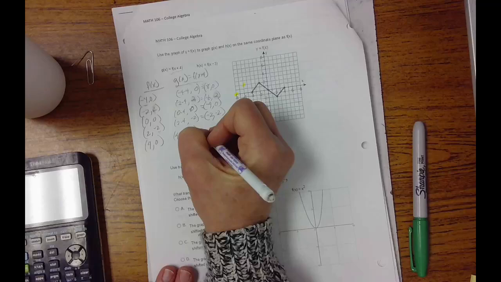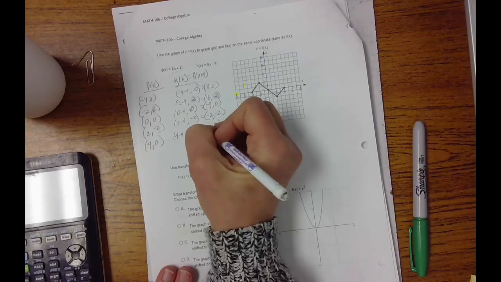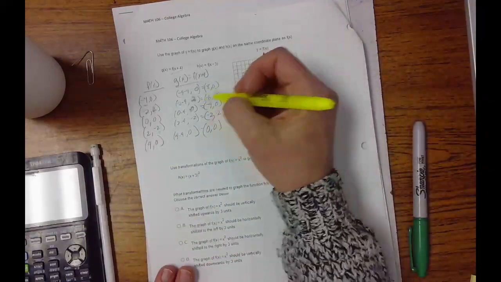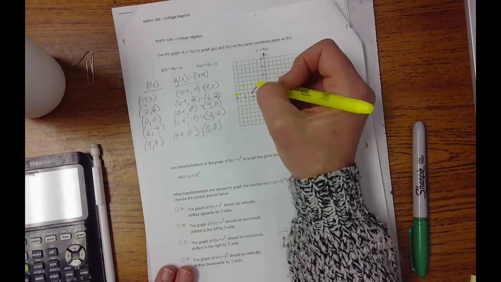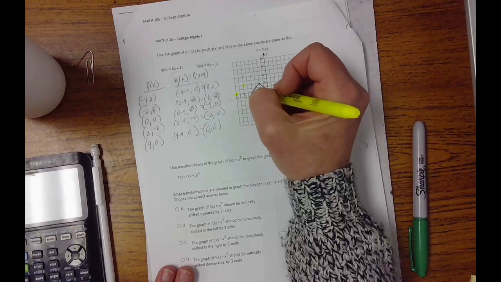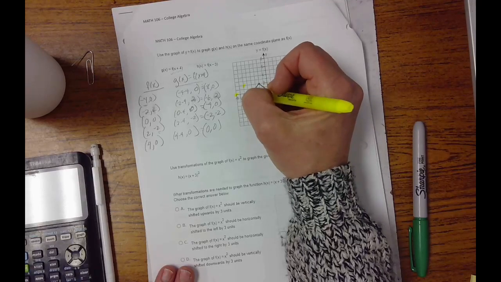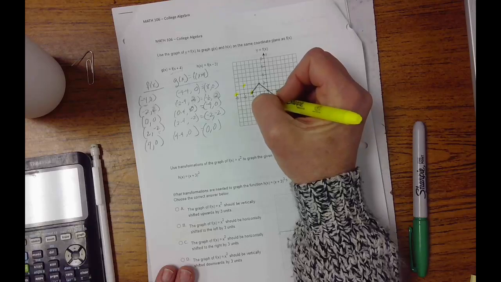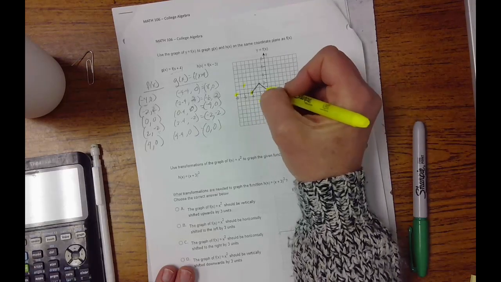And so then I'll go ahead and plot each of those points. I've got the negative 6 comma 2 already, then I've got negative 4, 1, 2, 3, 4, comma 0. Then I'm going to have this point, which would be negative 2, comma negative 2. And then I have the 0, 0. And then I would go ahead and just draw my line.